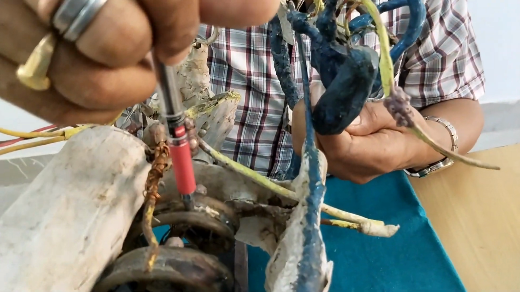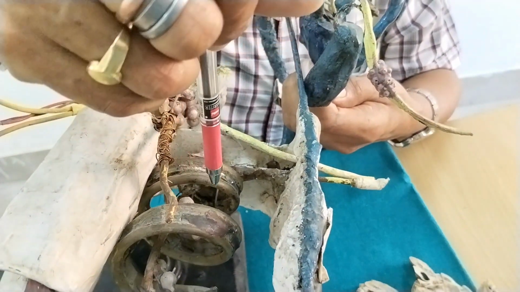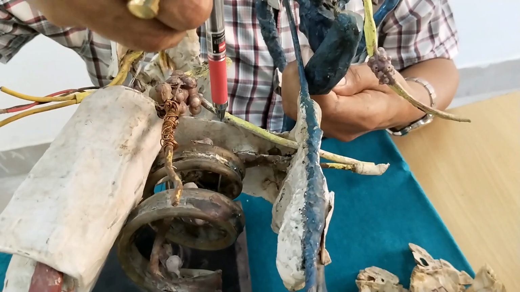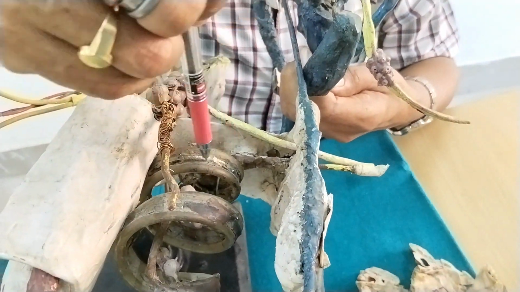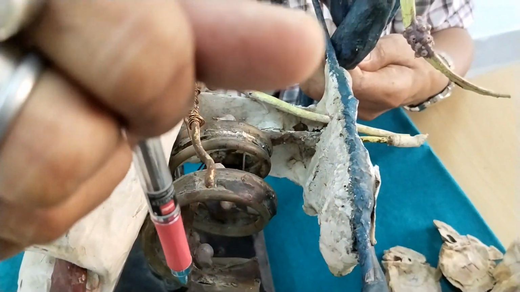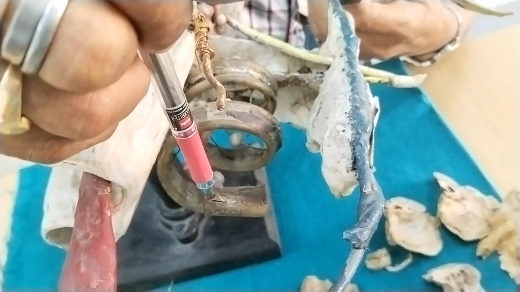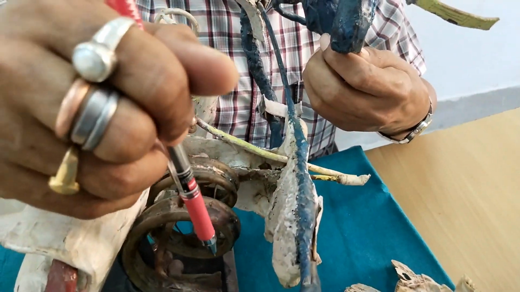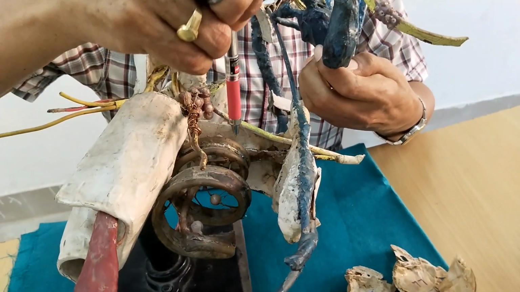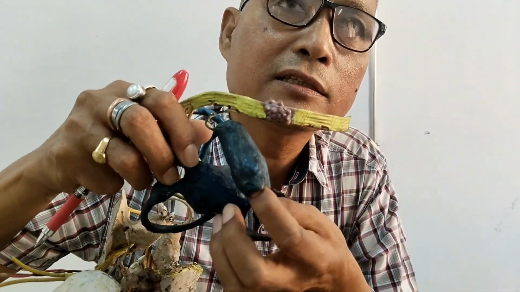So there are three pipes. Proximal is the scala vestibuli, and this distal is the scala tympani. In between the scala vestibuli and scala tympani, this middle one is the scala media. So this scala media is the middle pipe. The apex of this middle pipe is blind. So this scala media or cochlear duct will be connected with the saccule as a ductus reuniens.